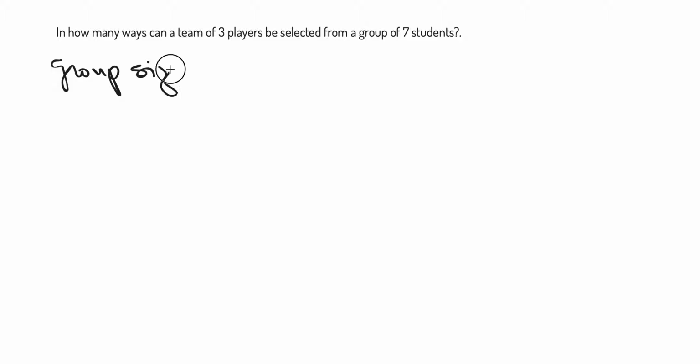Size is 7, and the team size is 3, and the order of selection doesn't matter here. So if I select first player, second player, third player, or third player, first player, second player, the team composition is still the same, 1 2 3. So order is not an important part here.